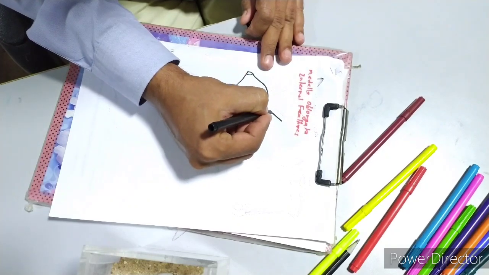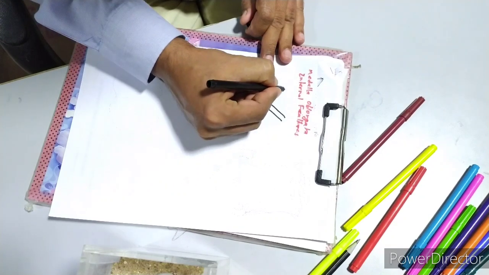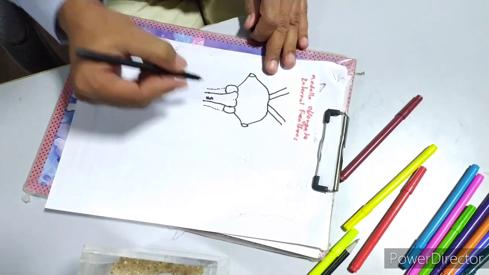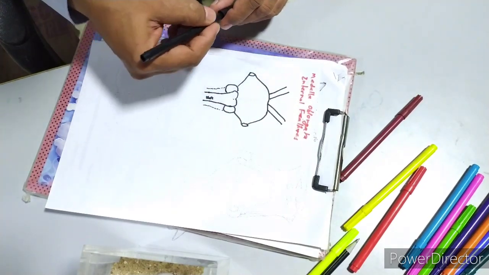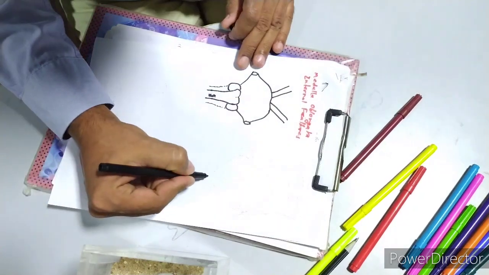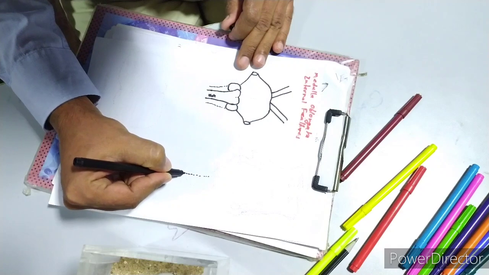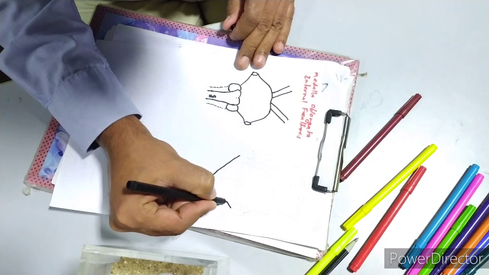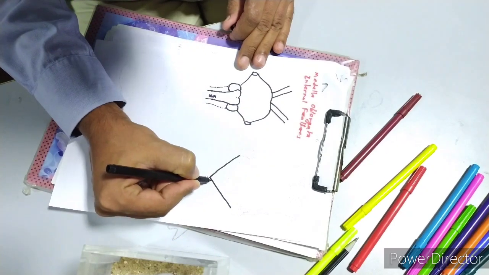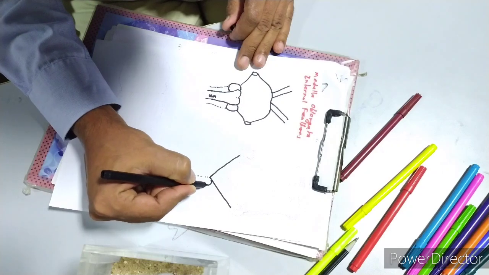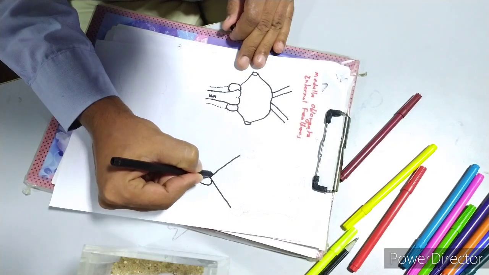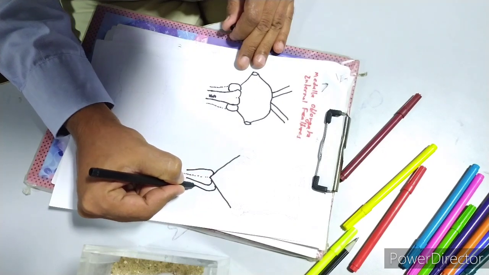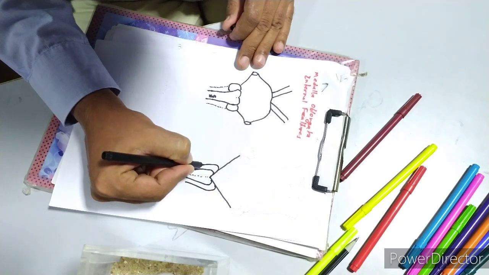And this is midbrain. Here this is the posterior feature. Here, this is the midline. And this is the fasciculus gracilis and the gracile tubercle. And this is the fasciculus cuneatus and the cuneate tubercle.